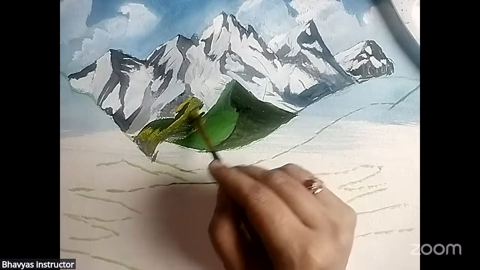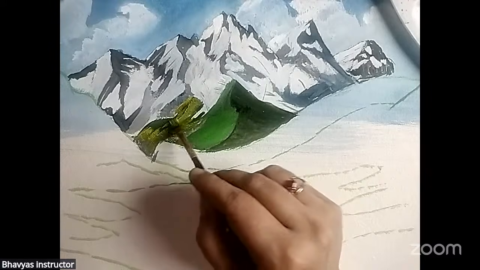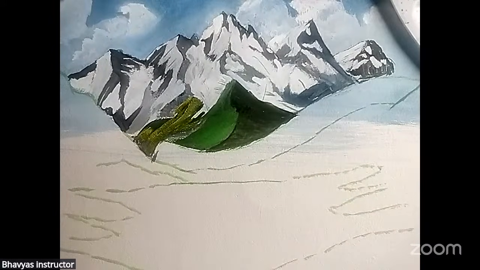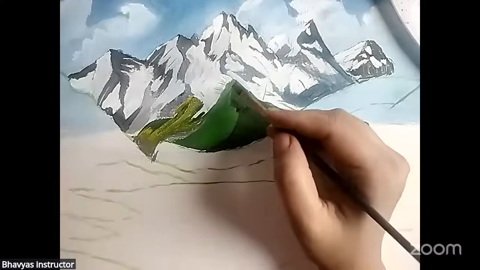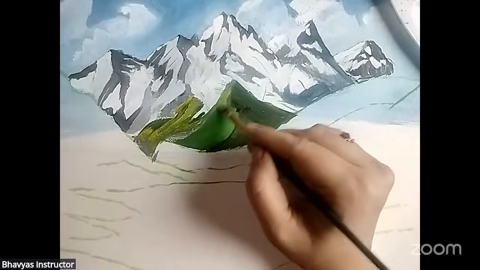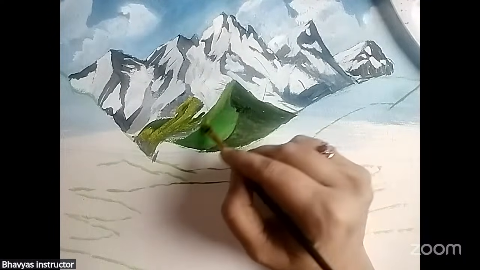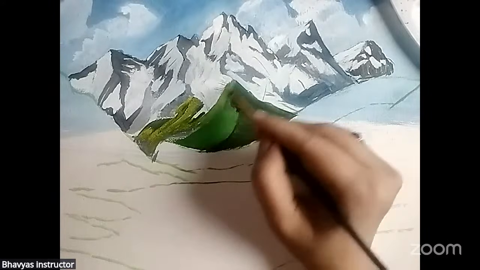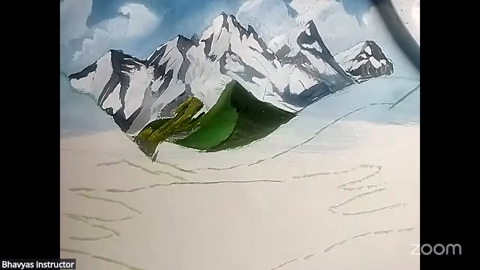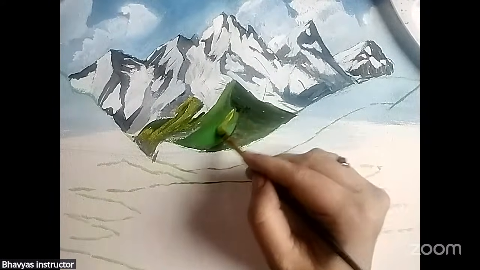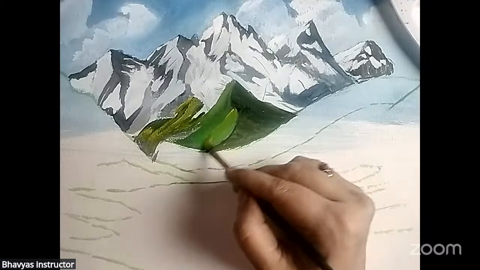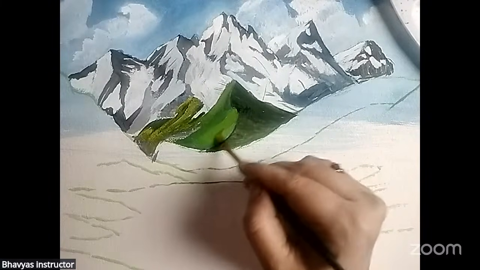It will give highlight for the green ratios. Okay. Highlight for the green ratios like this. Should properly blend over the green. See, like this you need to blend. Properly you need to blend.